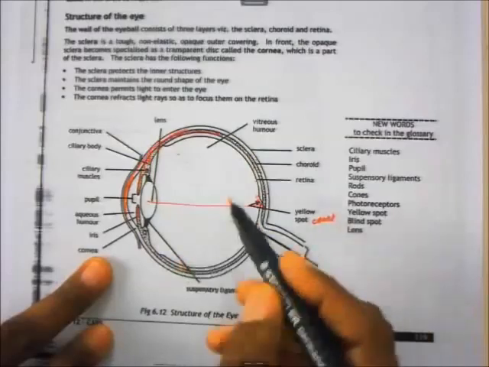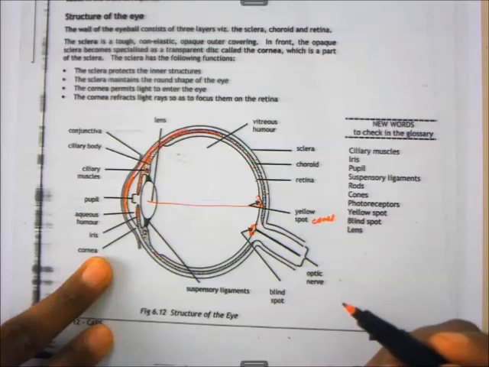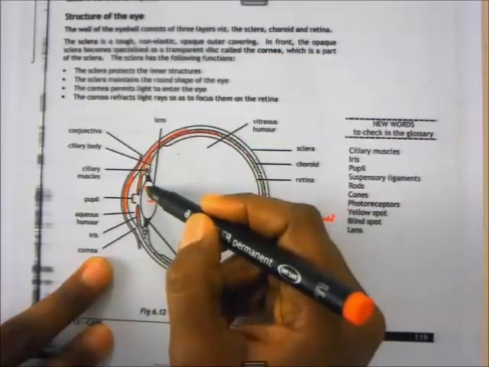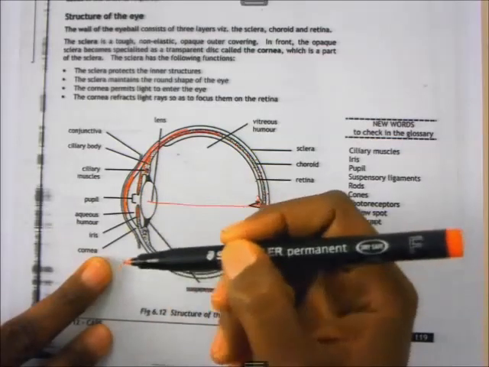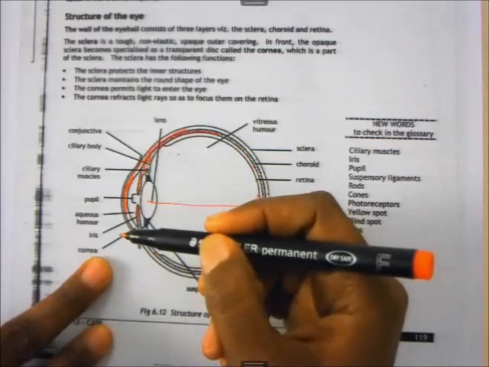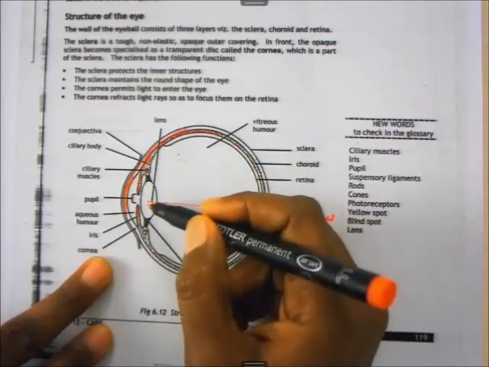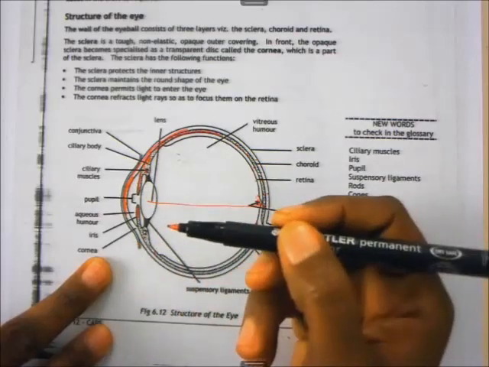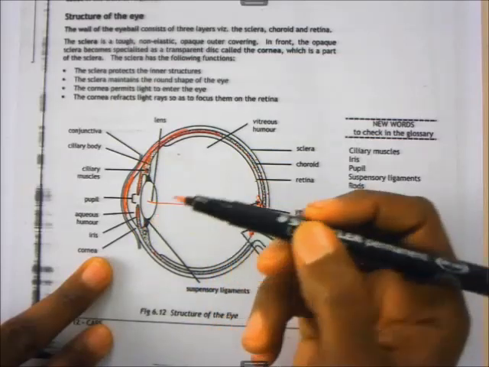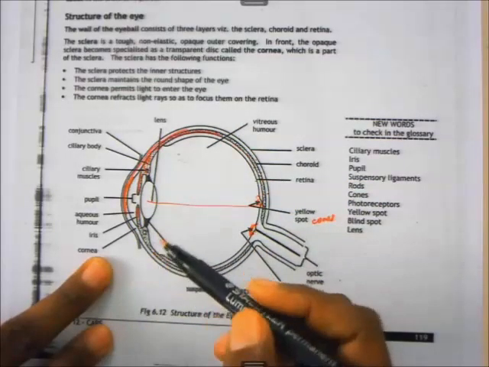Now coming to the other parts of the eye, or the inner parts of the eye, we need to know that an eye has a lens. What must be known about the lens is that the lens is elastic and it is biconvex. The lens again is transparent.